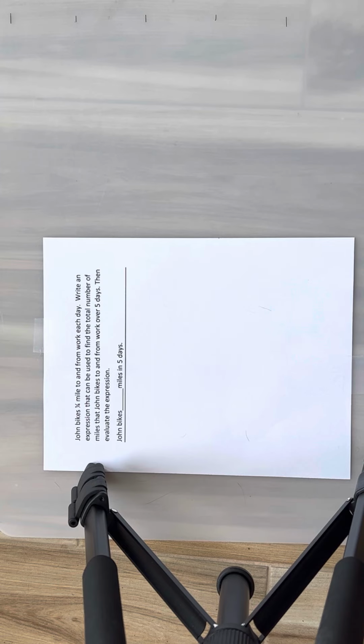Let's now look at what the problem is asking us to do. I like to use my highlighter to highlight the things I am looking for. The problem is asking us to do two things. First, it is asking us to find the total number of miles that John bikes to and from work over 5 days. Then it is asking us to evaluate or solve the expression.